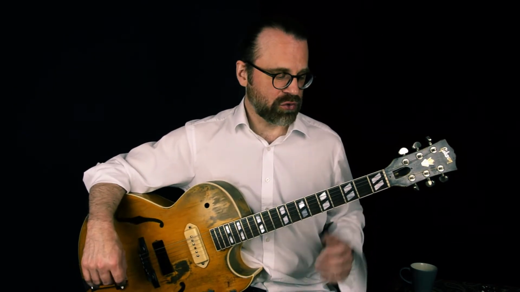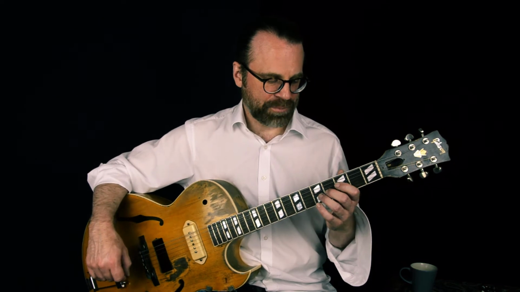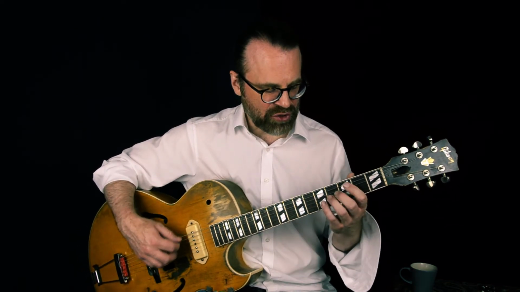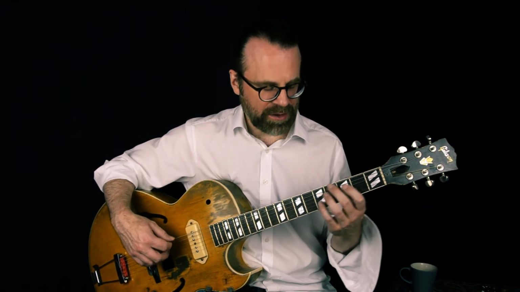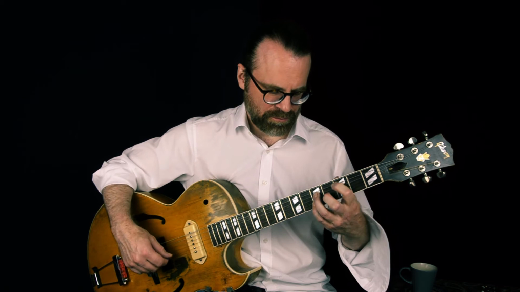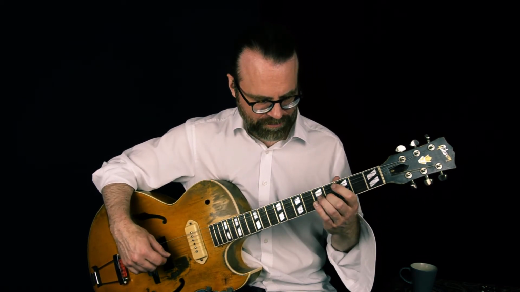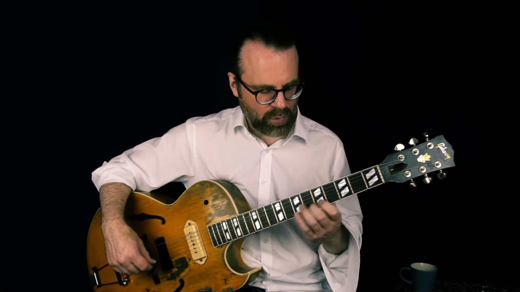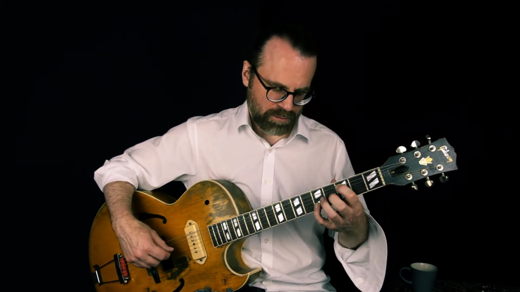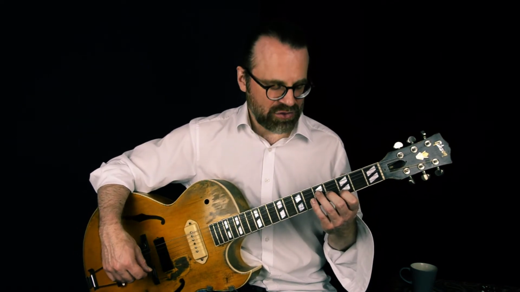And the ascending version also has another variation. Instead of just going up, we really have a seventh arpeggio there.